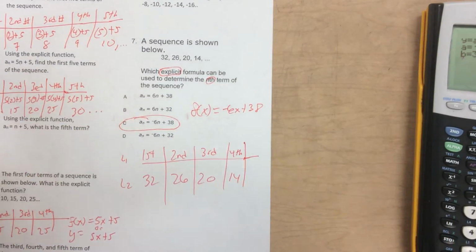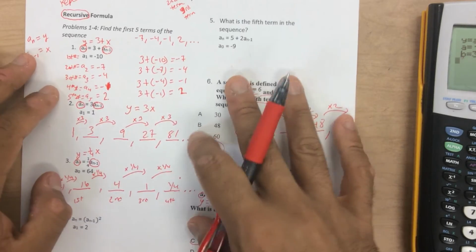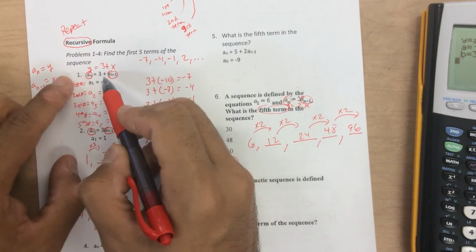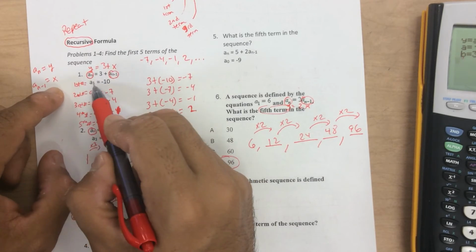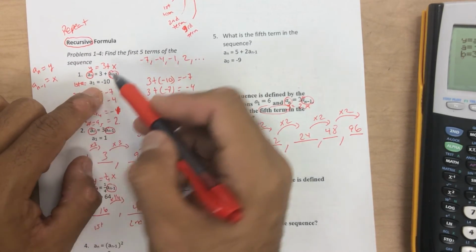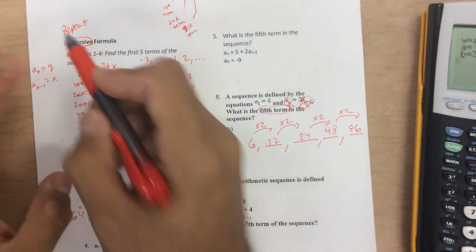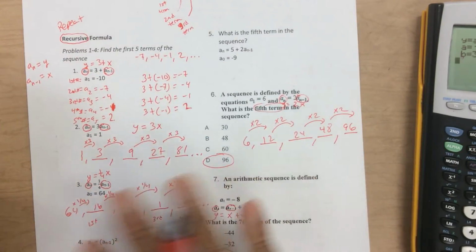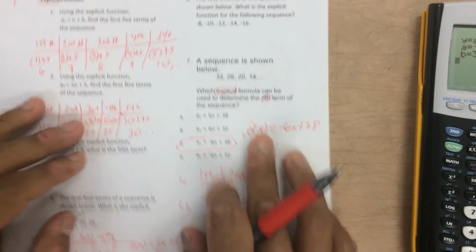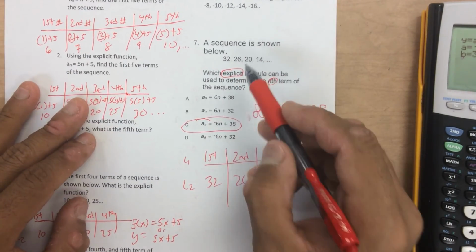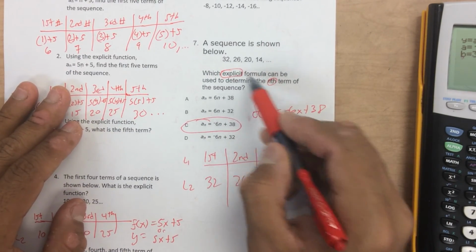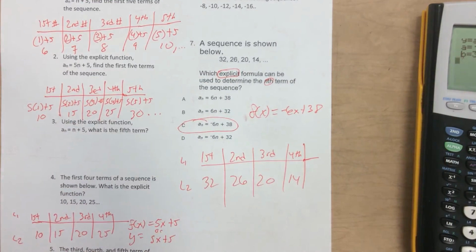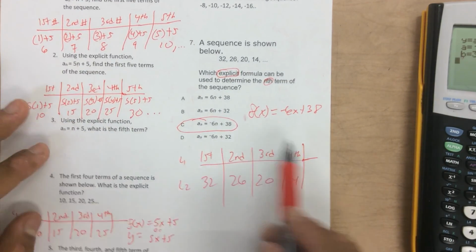Okay? So just to review, if you get anything like this that looks like this, or they use the word recursive, okay? Anything that has like this, and they give you the first term, you know that you're doing a recursive, which means repeat whatever the pattern is. Apply the pattern over and over again. If you get anything like this, where they're asking you to write an explicit function, it says anything about the nth term, then you know you're talking about an explicit. So you're going to have to create a table.